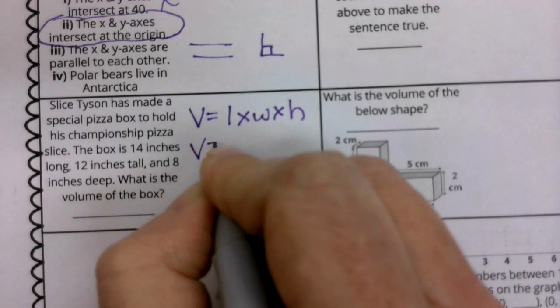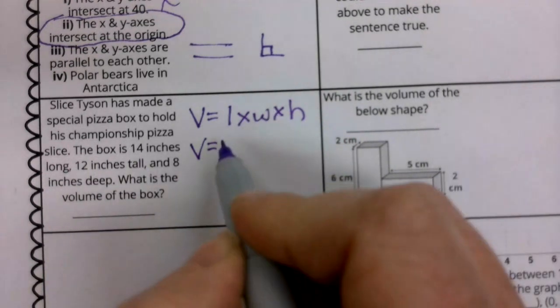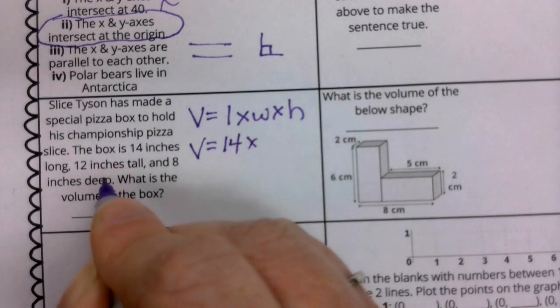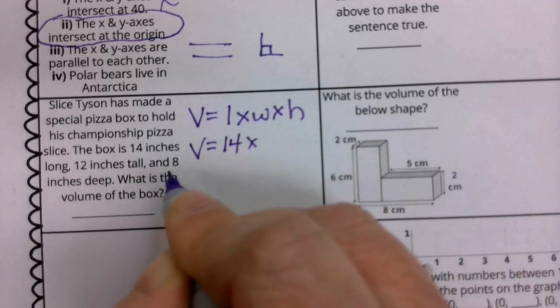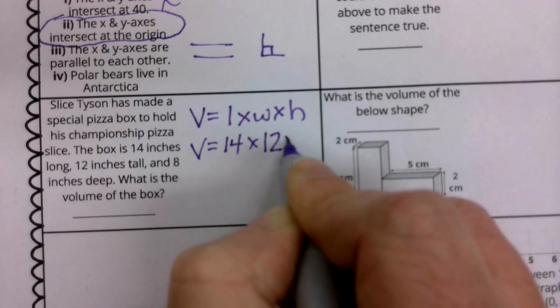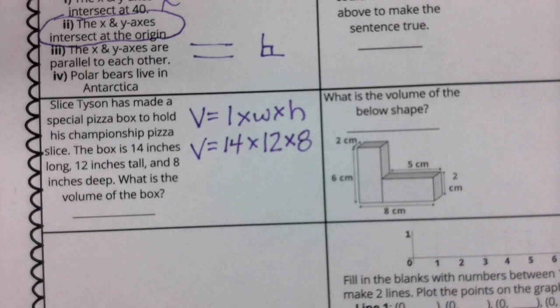We can exchange the length for the actual length, which is 14 inches, the width for the actual width, which is going to be 12, and the height for the actual height, which is going to be 8.